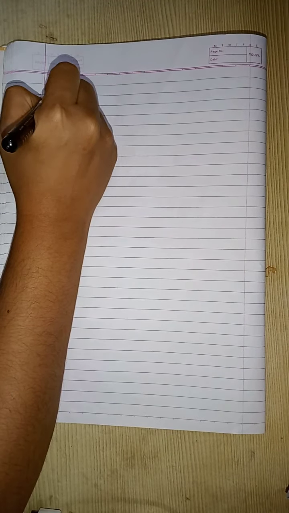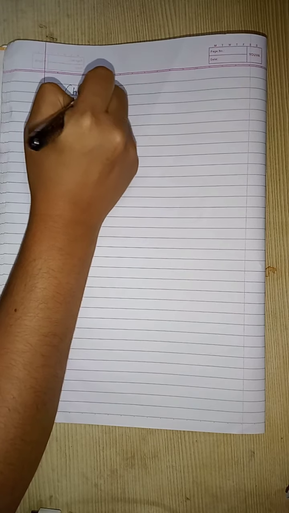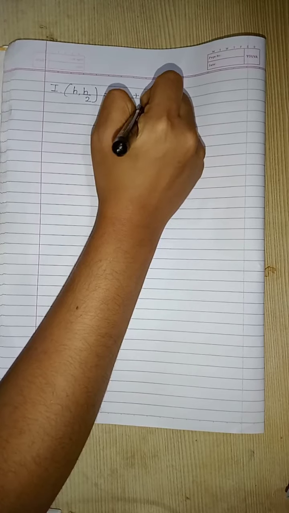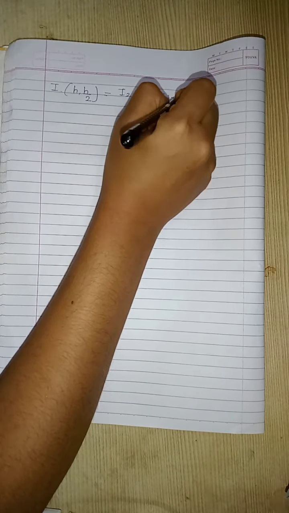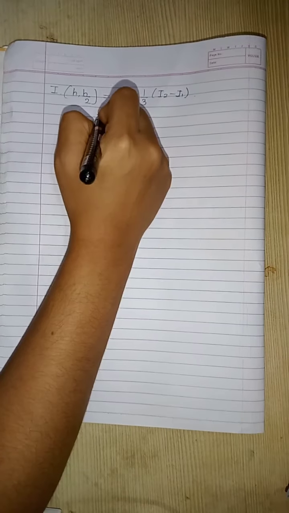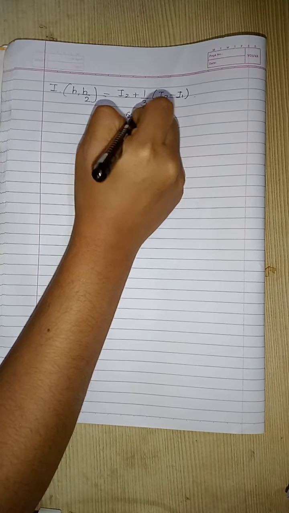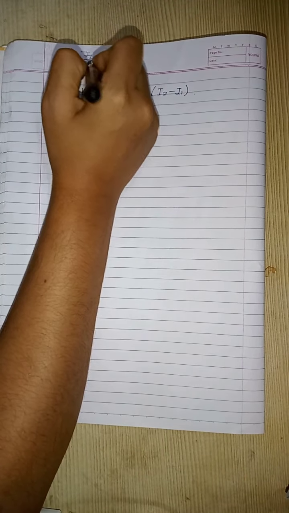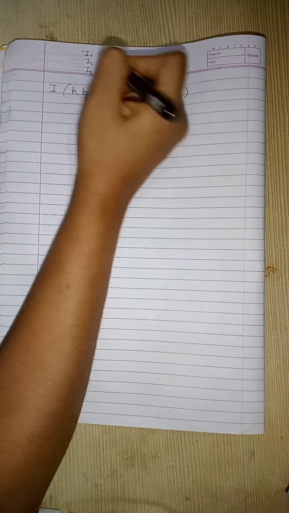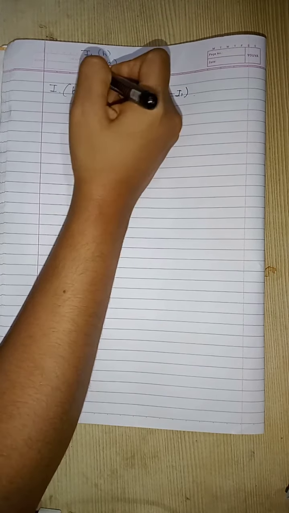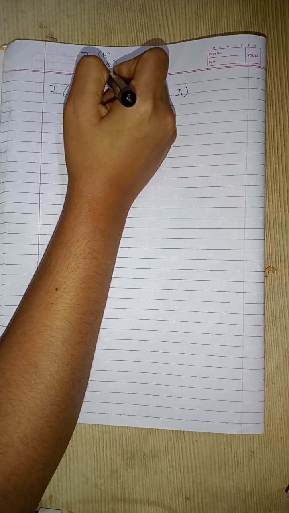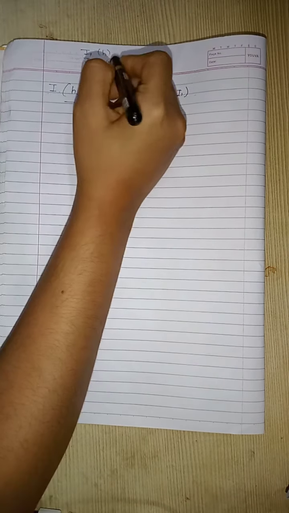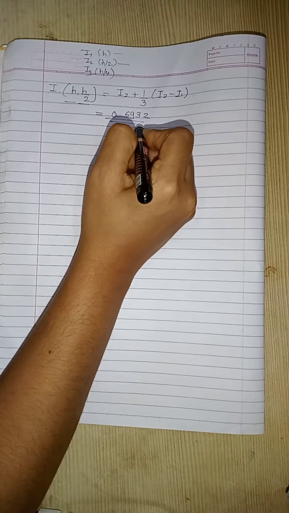So now to calculate I of h comma h by 2, we have I2 plus 1 upon 3 I2 minus I1, and that gave us 0.6932. Okay, so we made use of I1, I2 and I3. Regarding I1 it was h, regarding I2 it was h by 2, and regarding I3 it was h by 4. So integration with respect to h and h by 2, that is I1 and I2, gave us this.